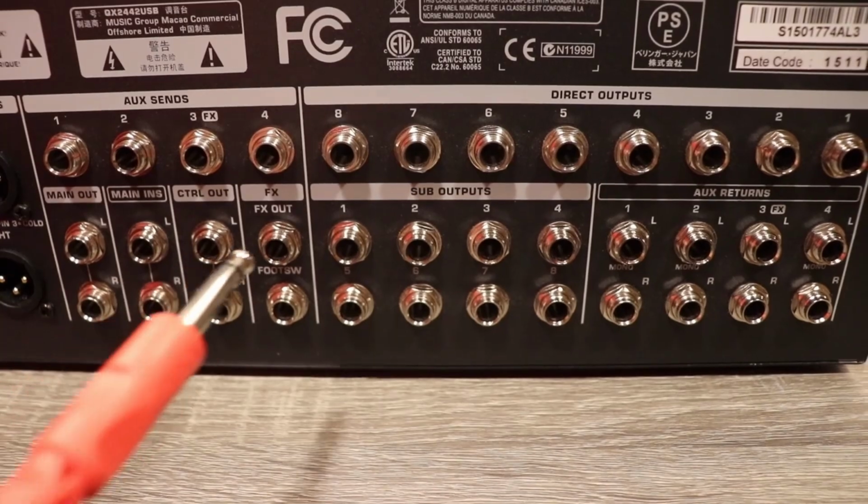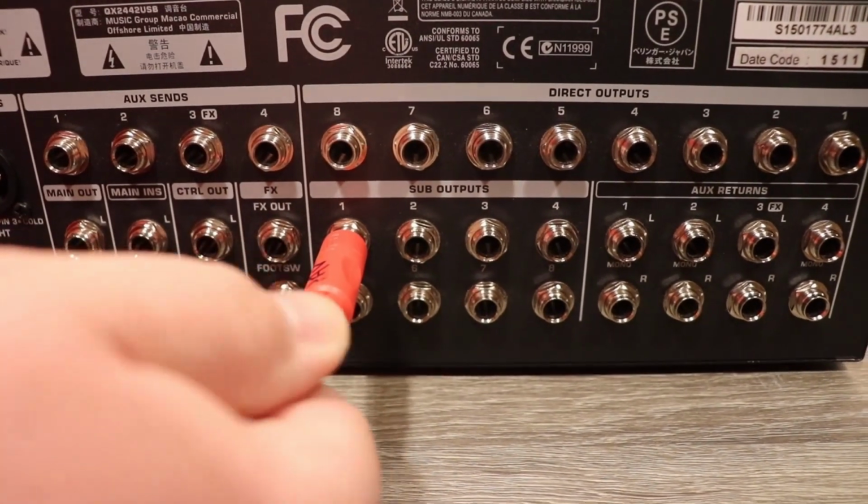Now, an alternative that you could try is using one of your subgroup outputs. This is pretty close to using the main mix, but its advantage is that you could possibly add in additional microphones. For example, our example was a piano. You could add in a piano microphone. You just wouldn't assign it into the main mix. You would only assign it into the subgroup. Most mixers have a separate subgroup output, and you could use that to feed your live stream mix.